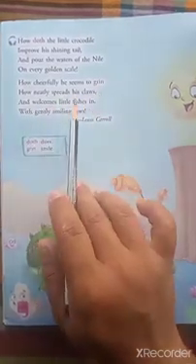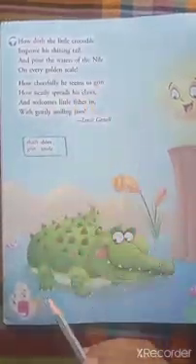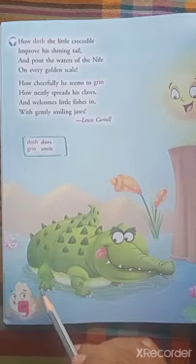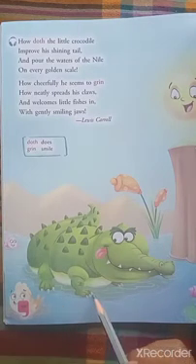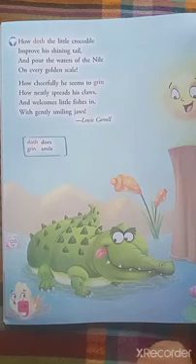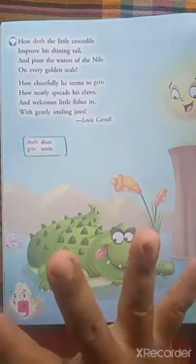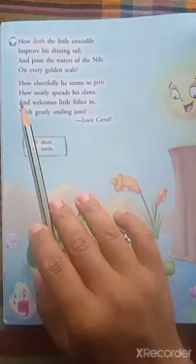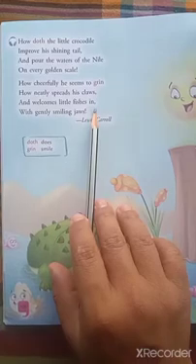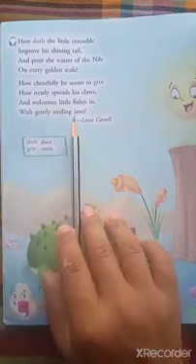How neatly spread his claws. Say, a crocodile has claws. Look at the picture. These are the claws of the crocodile. So he neatly spread. Spread means tingthor'eba. And welcome little fishes in with gently smiling jaws.